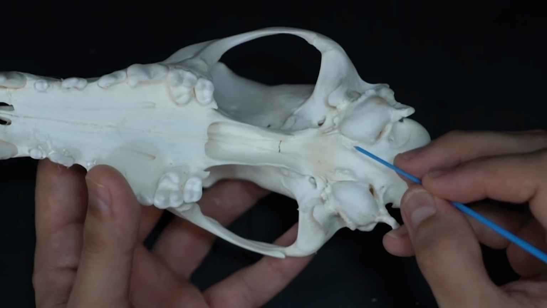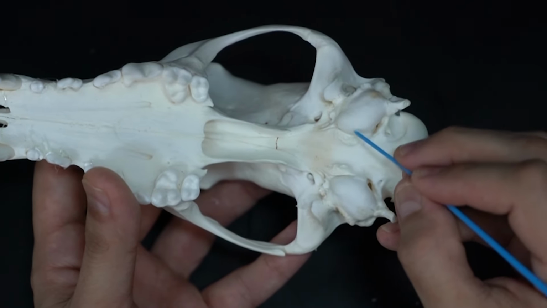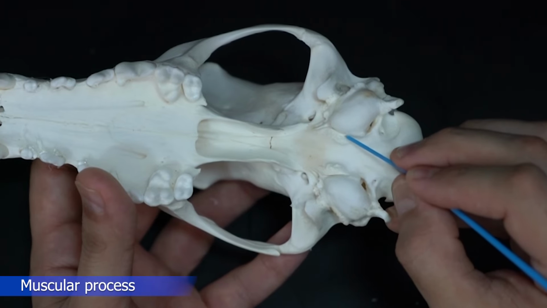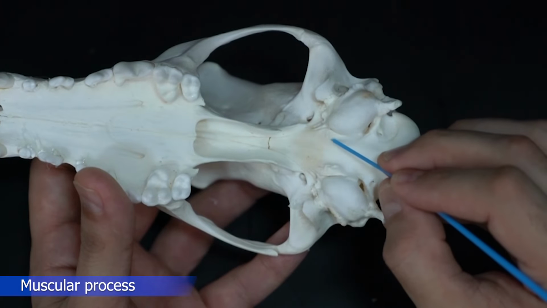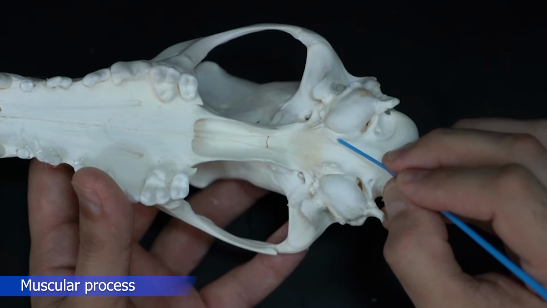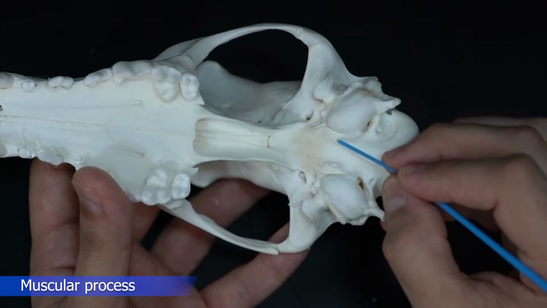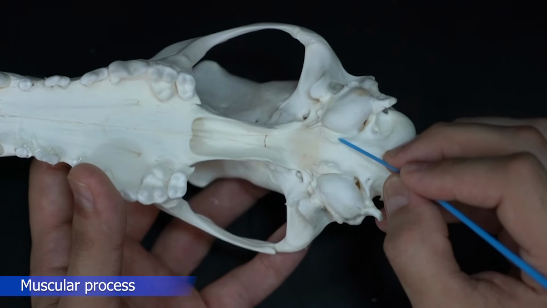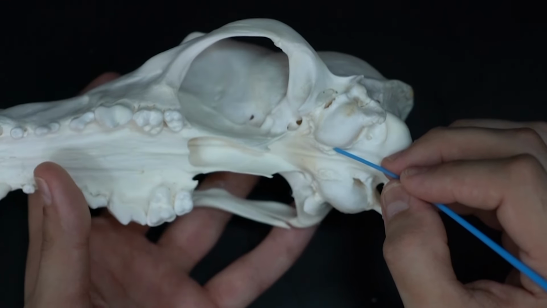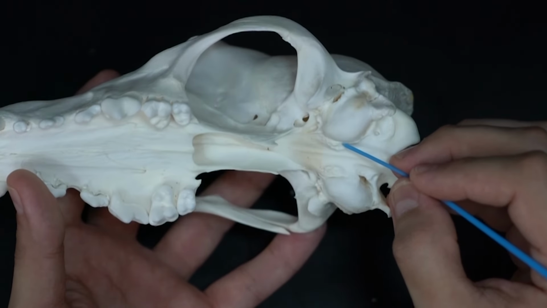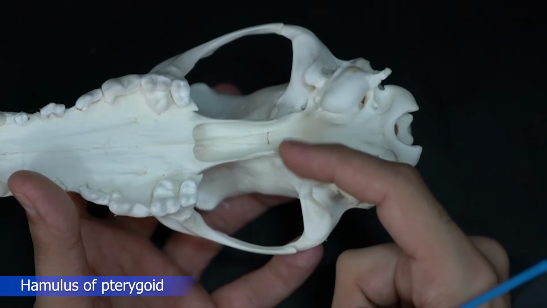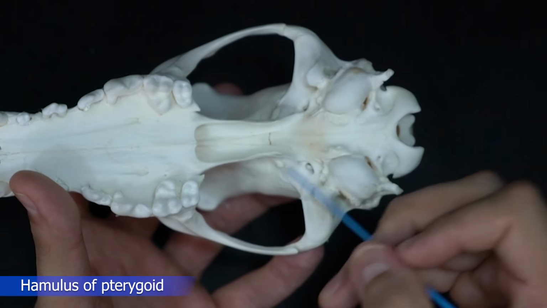Next, or medial, to the tympanic bulla we have the muscular tubercle, for muscle attachment, in this case for the attachment of the rectus capitis muscle. And what else? Now here we have the hamulus, for example, these two processes here and there.